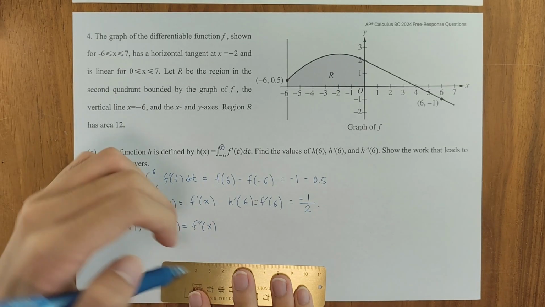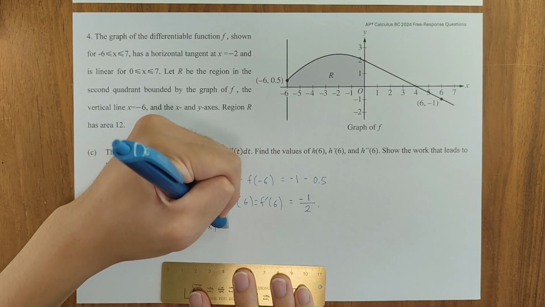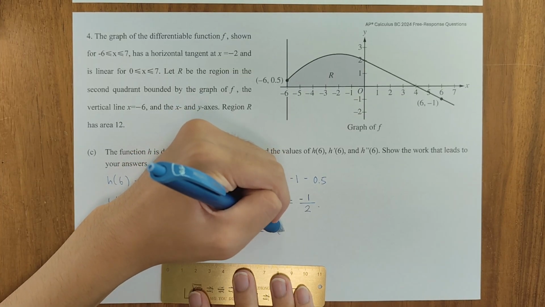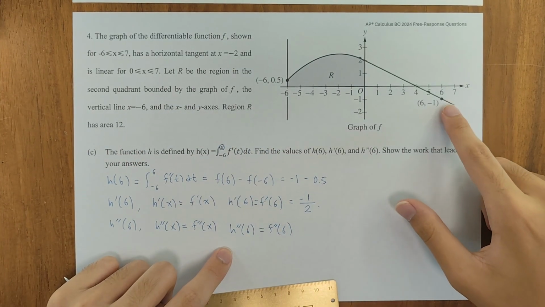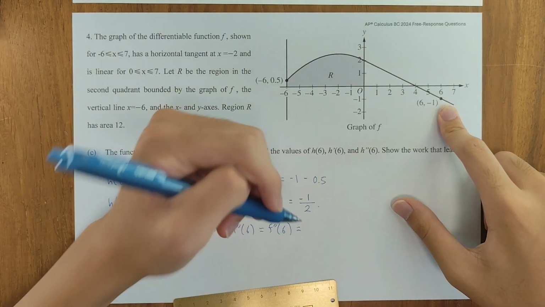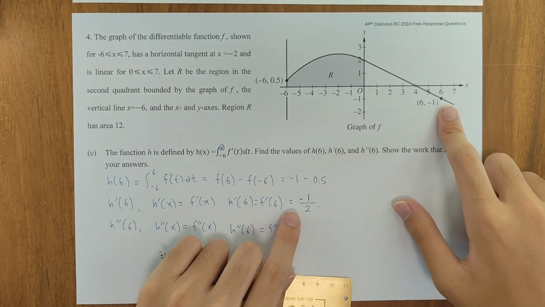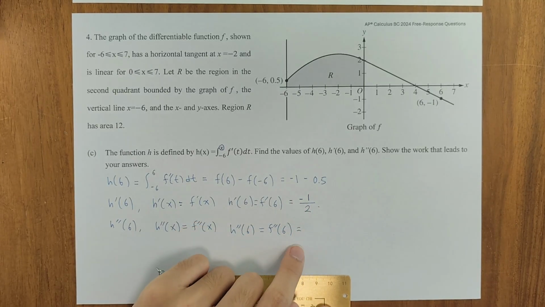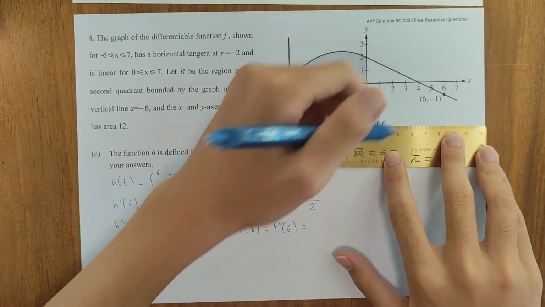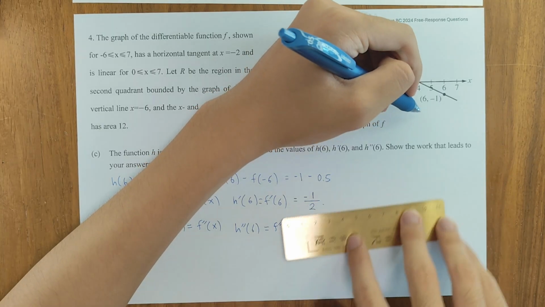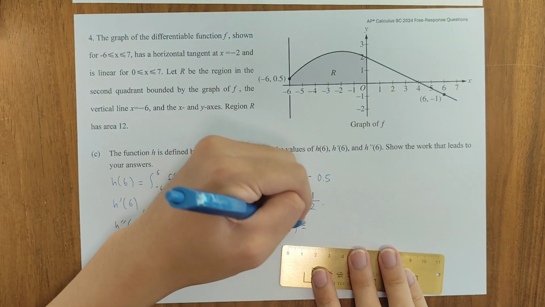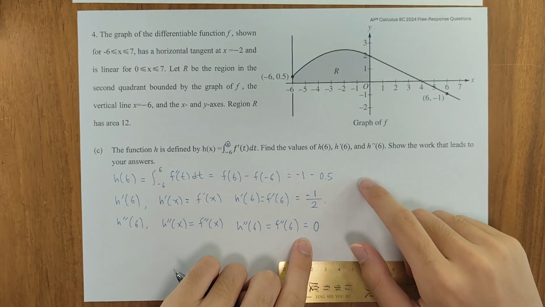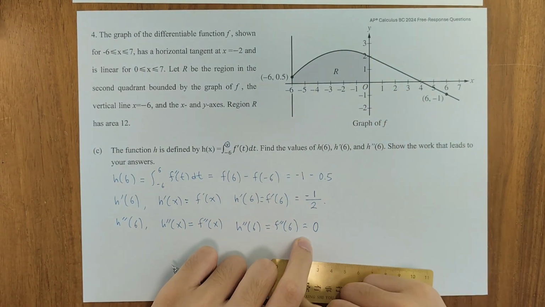And what is f double prime of x at x equals 6? So h double prime of 6 equals f double prime of 6. Well, f prime of 6 is equal to negative 1 over 2. It is already a straight line, so f double prime of 6 equals 0 because f prime is a constant slope.